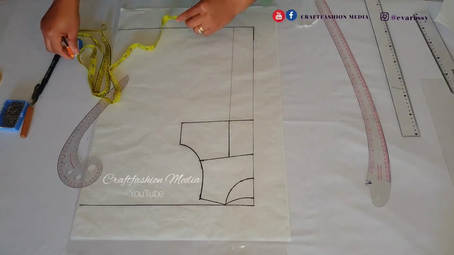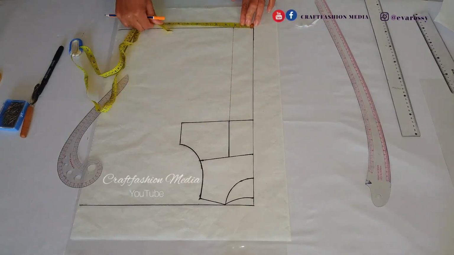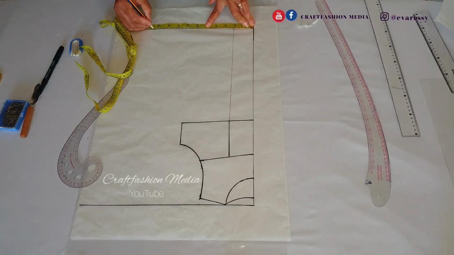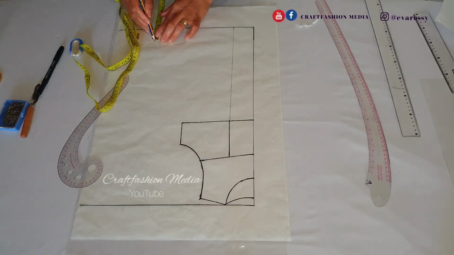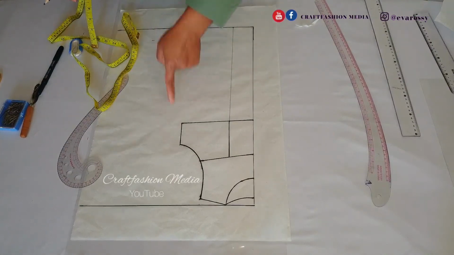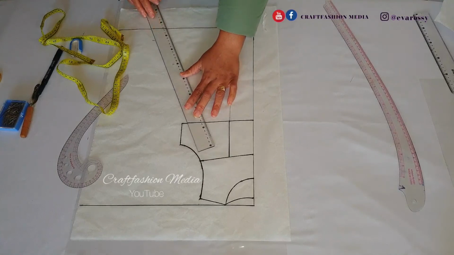So on this waist circumference, I'm using 13 inches, so divided by 2, that will give me 6.5. But on this hemline, I am going to use 21 inches divided by 2, that is 10.5. I'm going to make a mark. Then I will come up by 3.5 inch to raise the flare, and I'm going to connect with my ruler.